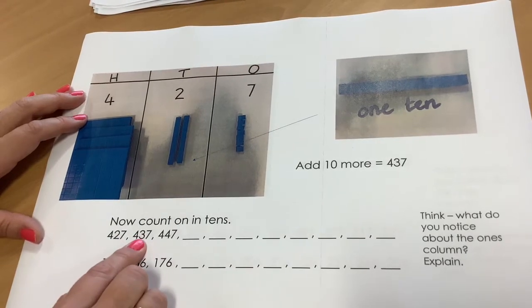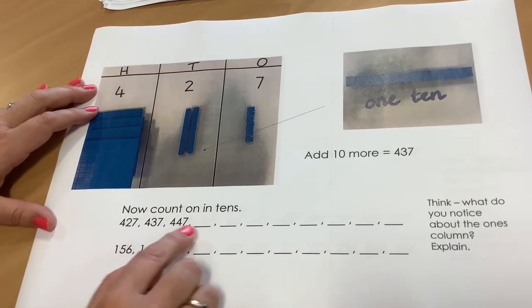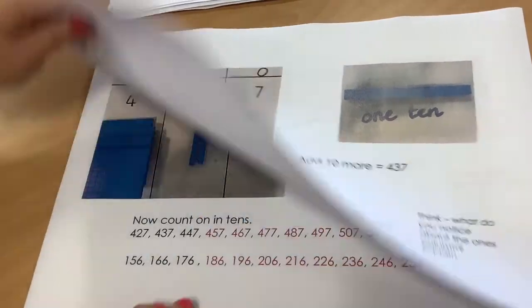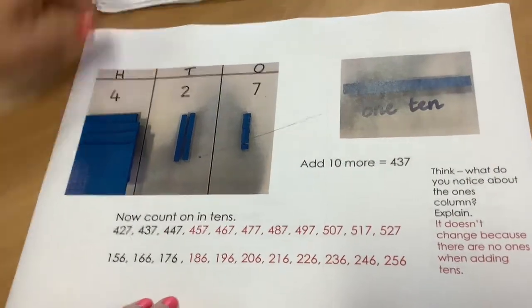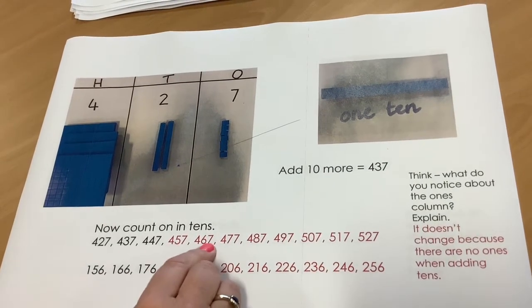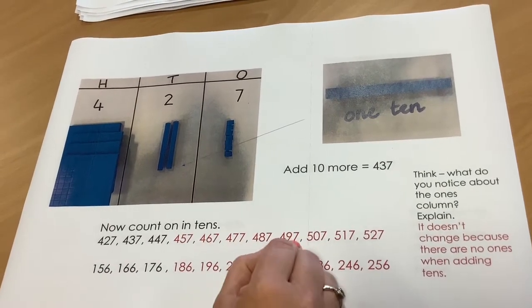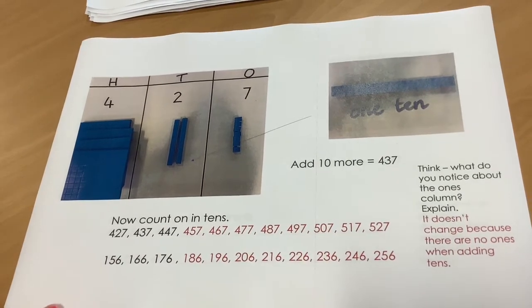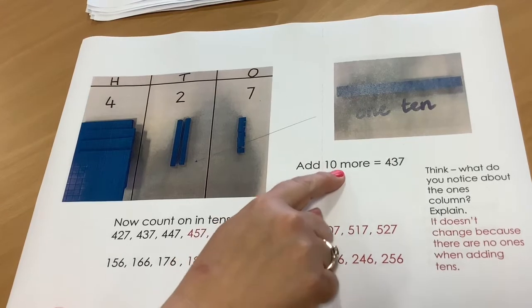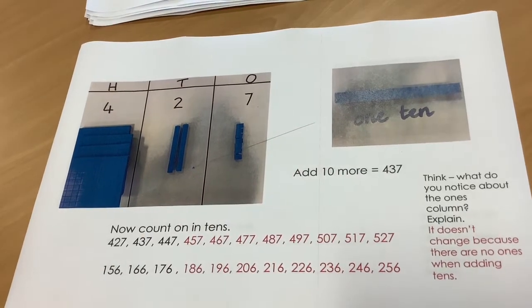427, 437, 447, 457, 467. I have it all on the next slide. And you can see that the ones column for each of these numbers doesn't change. That's because we're adding on 10. We're adding 10 more, and there are no ones in the ones column.